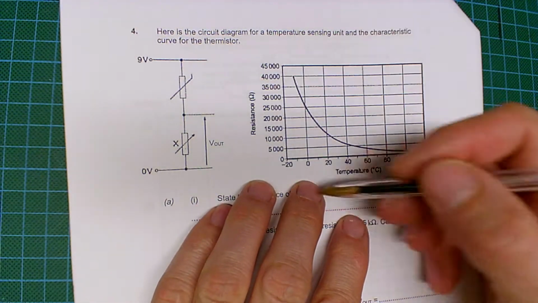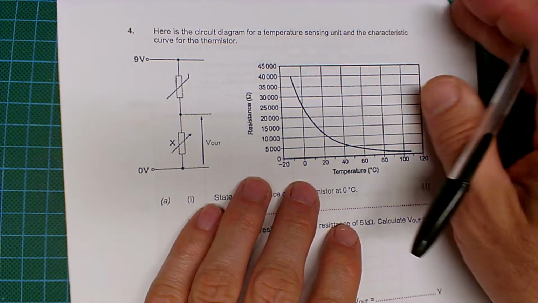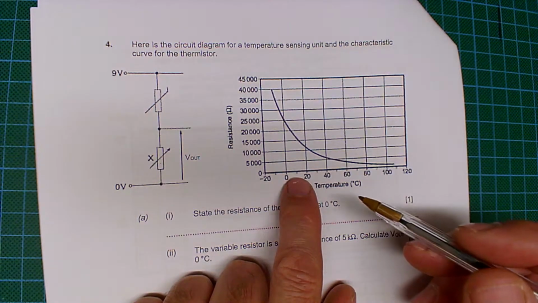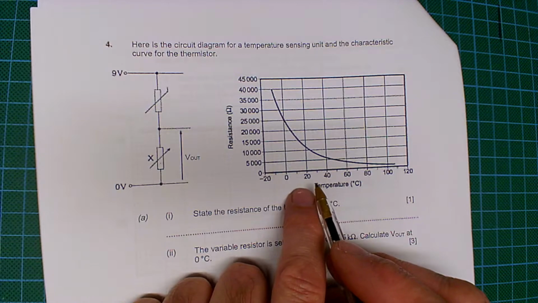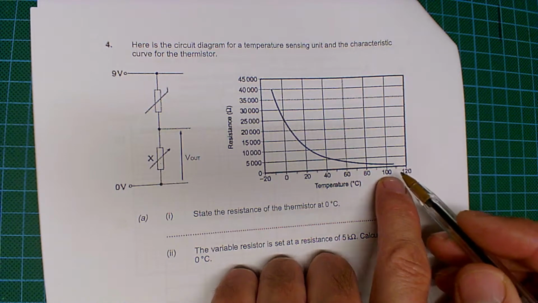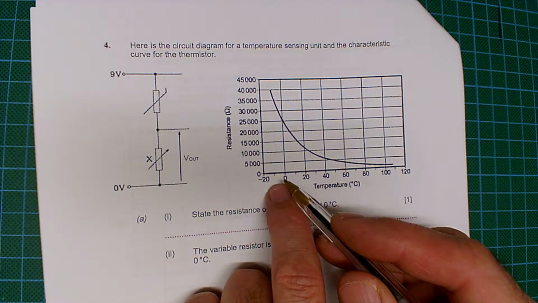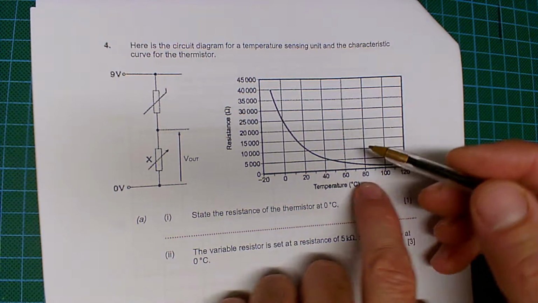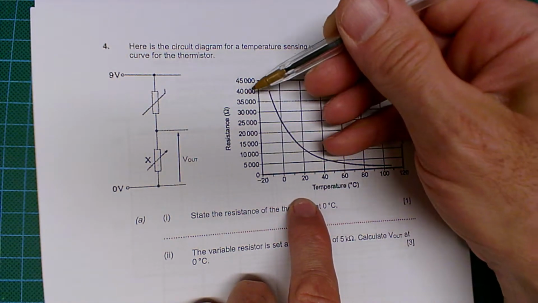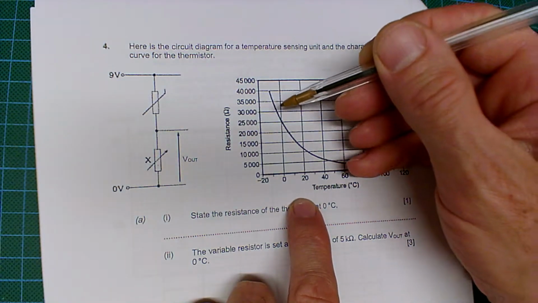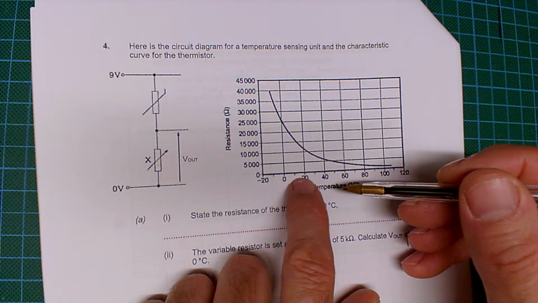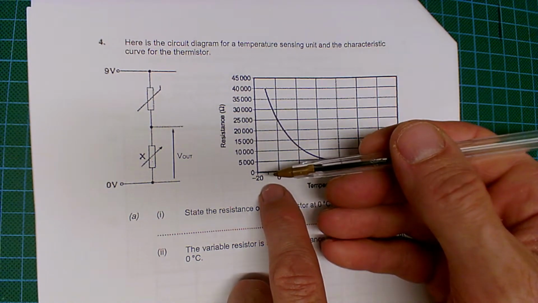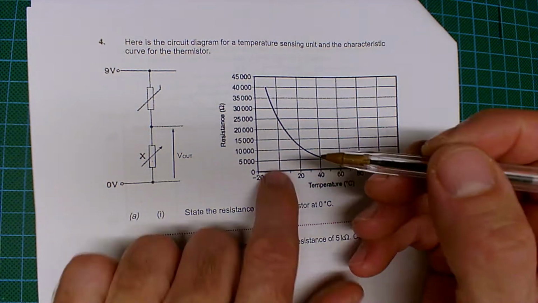Now let's have a look at this characteristic curve. You do need to make sure that you understand these. Sometimes they can be a little bit intimidating for students, but they're really important. So as temperature increases, so we're going up, you start at 0 degrees C, and then you get higher, 20, 40, and it goes up to 100 like this. And as you're increasing, the resistance on this vertical axis is decreasing. So when one quantity gets bigger, the other one gets smaller. Or when the temperature goes to a lower temperature, then we increase in resistance.